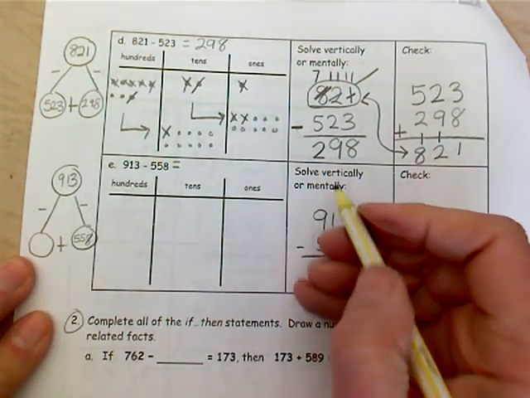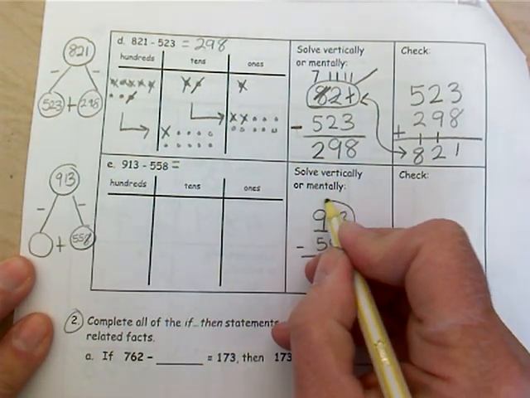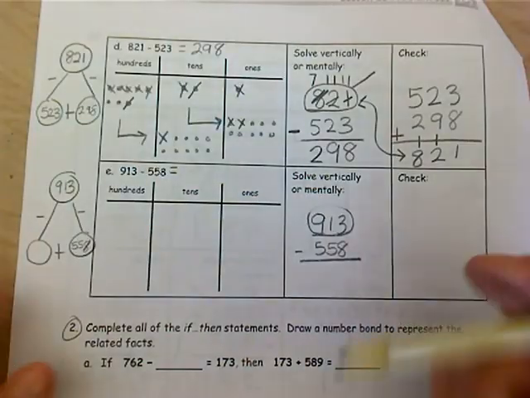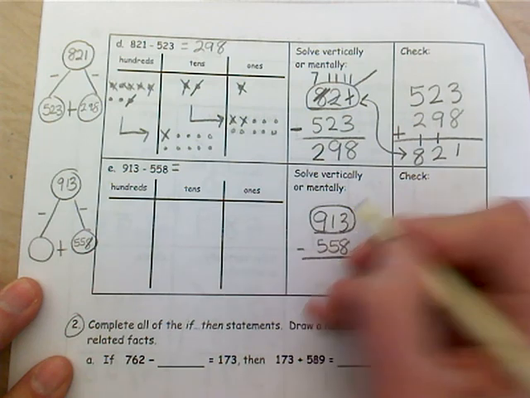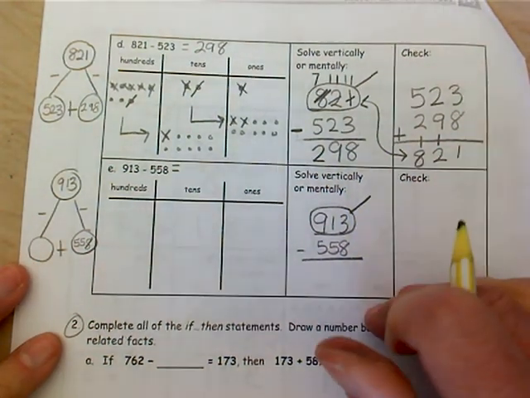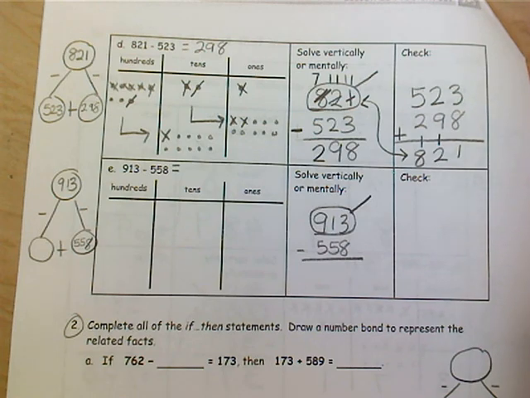Let's go ahead and make sure that 913, I'm going to make that not quite so big so I have a little bit more space in case I have to do some decomposing. I don't want to make my magnifying glass too big, especially because my space is pretty small.